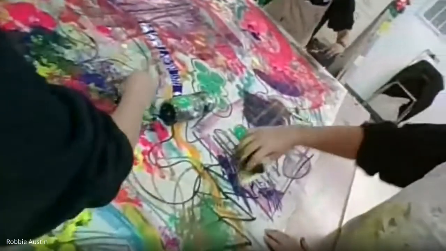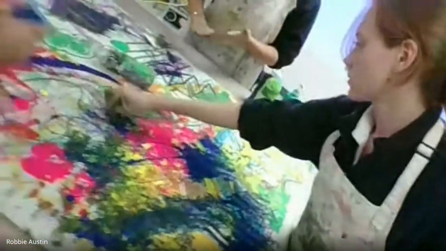Okay. Yeah, we're getting a little clear in some areas, muddy in others, but expressive nonetheless. Definitely expressive. Oh, yeah. That's great.